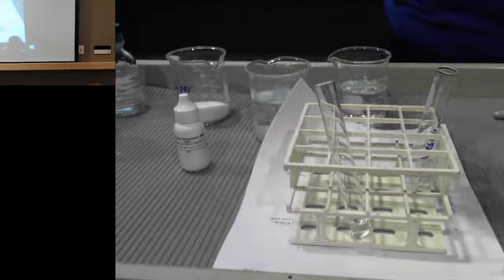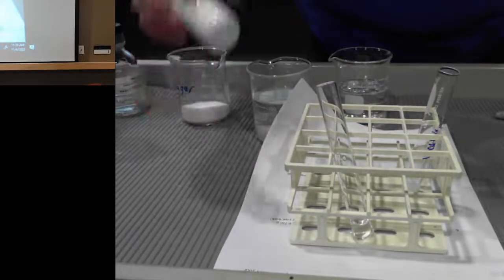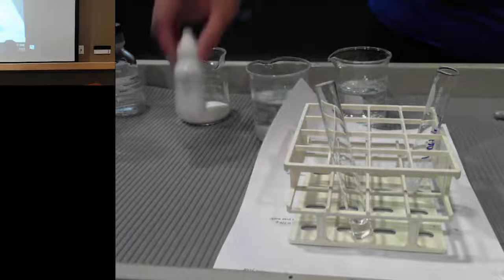Is silver nitrate actually clear? Yeah, silver nitrate is an aqueous solution. It's pretty clear by itself. And then sodium chloride is just clear, colorless.